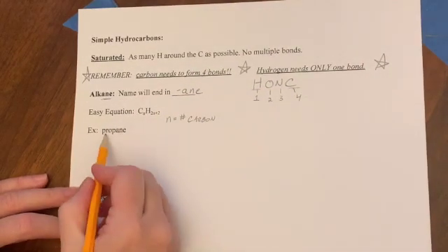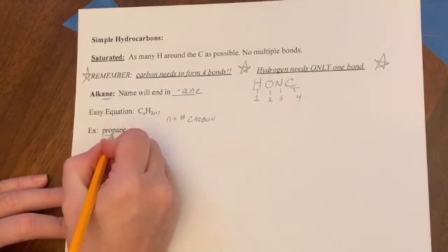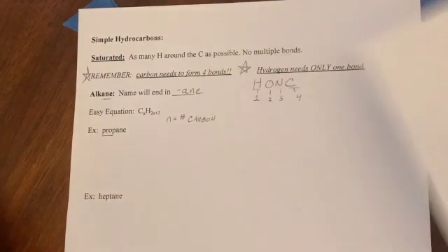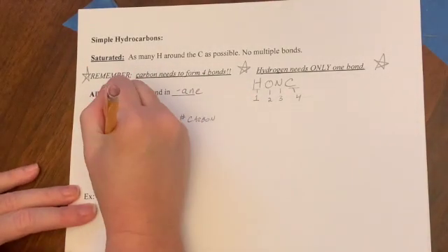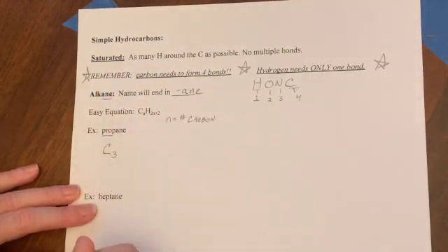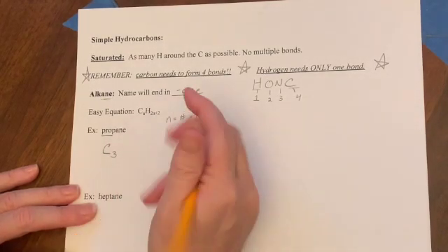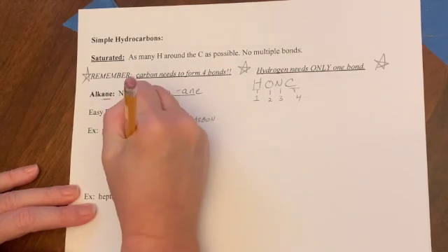I'm starting with propane. The prefix prop, if you go back to your list, is 3. That means I have 3 carbons. Then to figure out my hydrogens, I go 2 times 3 plus 2, so that's going to be H8.